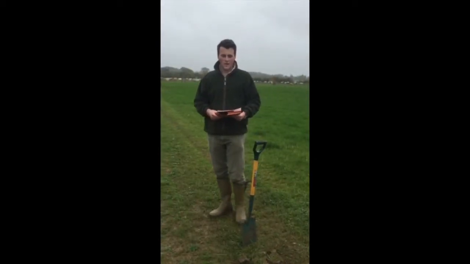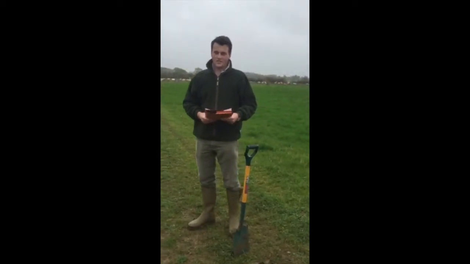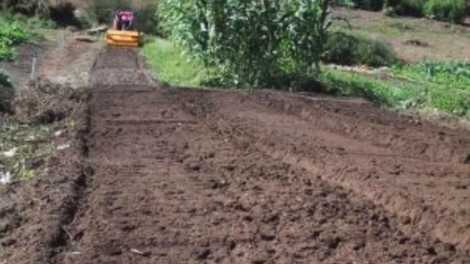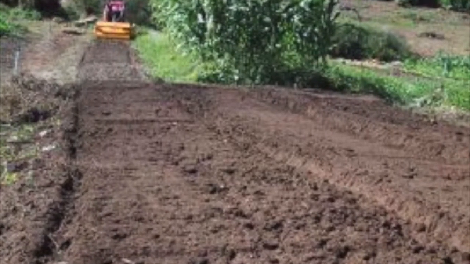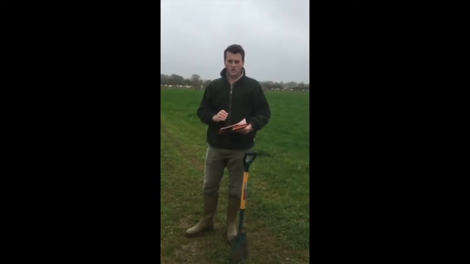Compaction can be caused by many different things. Firstly, rain. The rain damages the top half-inch of the soil, compacting it when it hits the ground. It can be solved by doing a rotary hoeing, as this breaks up the top half-inch of the soil to reduce the compaction that has been caused by the rain.